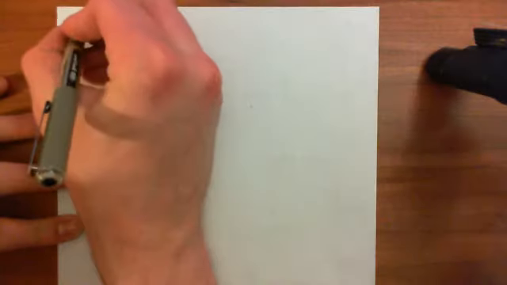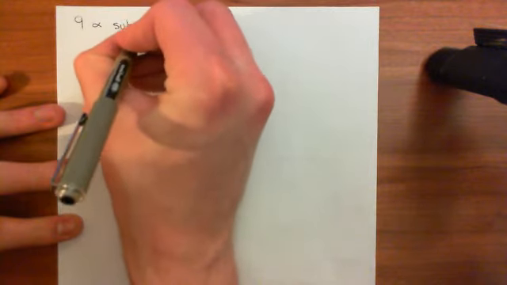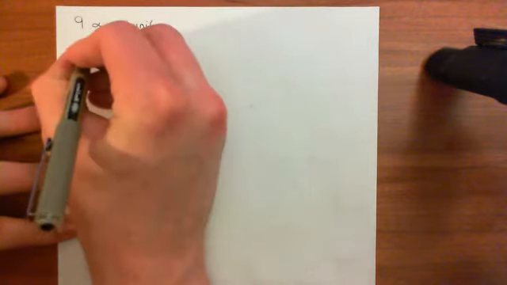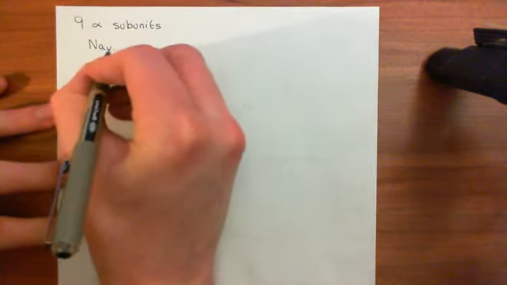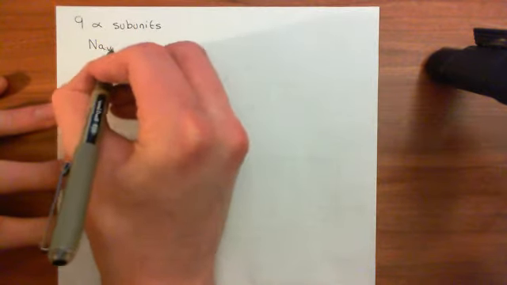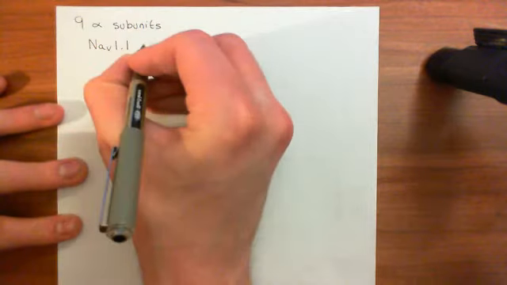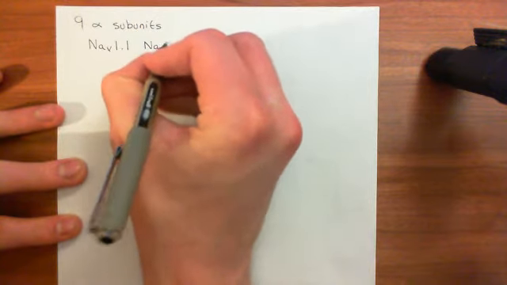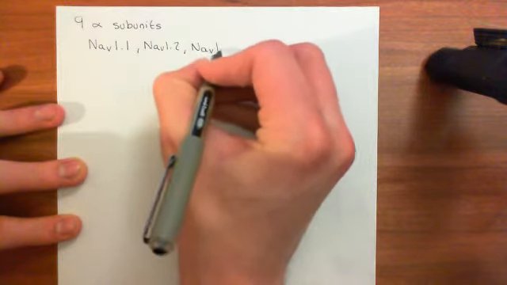So let's now discuss the different alpha subunits of voltage-gated sodium channels. As I say, there are 9 different alpha subunits, and they are called the NAVs. So you have NAV, where Na is for sodium and the V is for voltage-gated, so this means the voltage-gated sodium channel alpha subunit, and then we've got 1.1, NAV 1.2, NAV 1.3, and their naming is absolutely beautiful, basically.